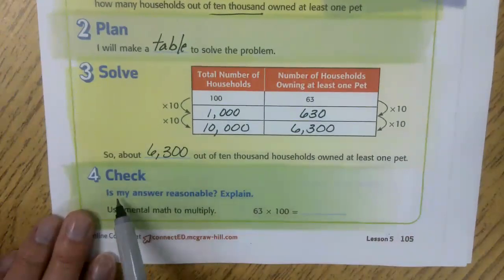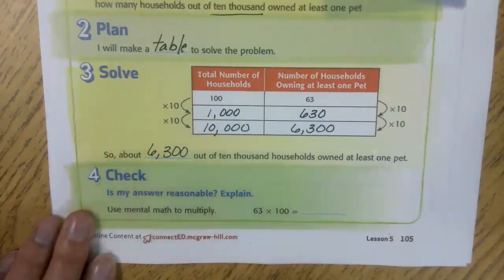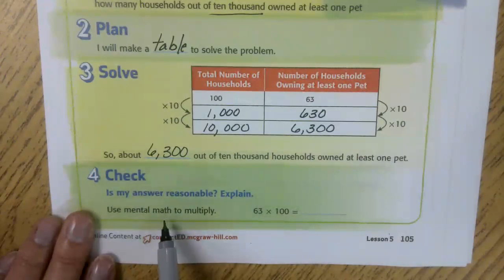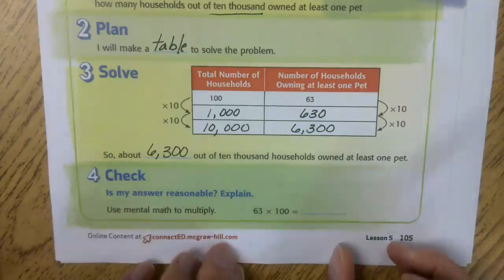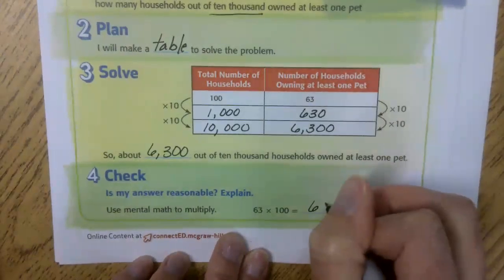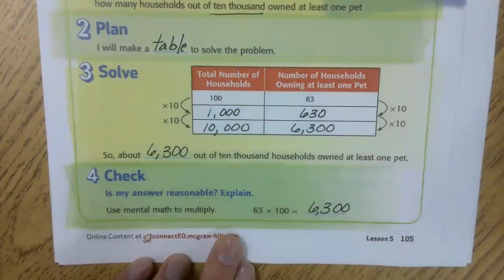And so you have to check, is your answer reasonable? So the 4th step in the 4-step plan is, of course, to check your work, making sure it makes sense. That's always super important. Not just getting an answer and putting a box around it, but making sure it makes sense and making sure it answers the question. So you can use mental math. That means math done in your head. Use mental math to multiply 63 times 100 using what you know about patterns in multiplication. The answer is going to be 6,300, which matches what we got.